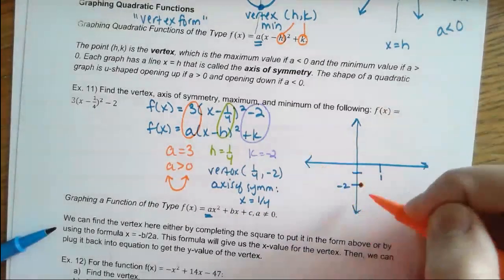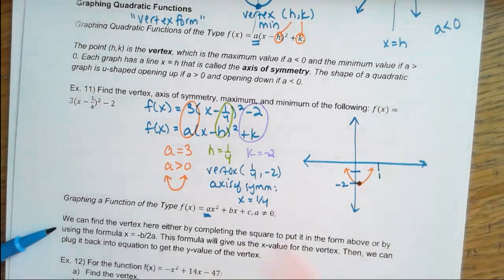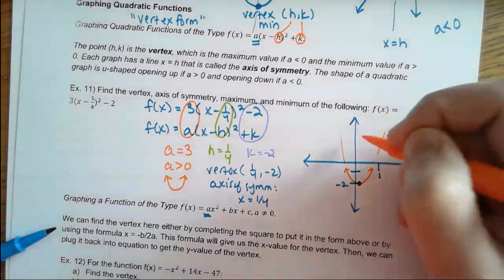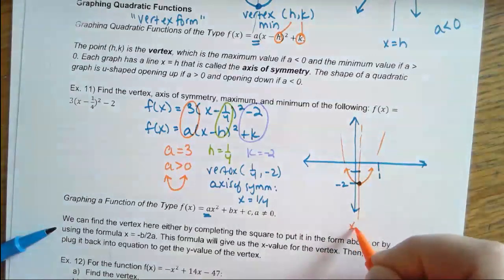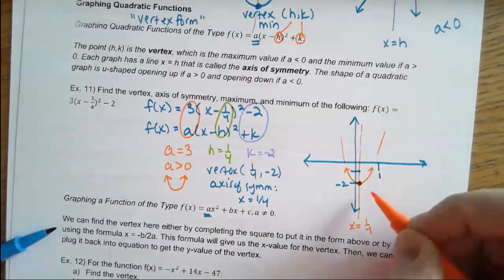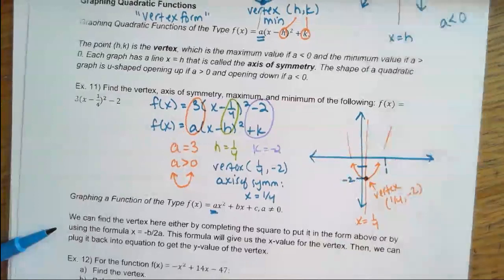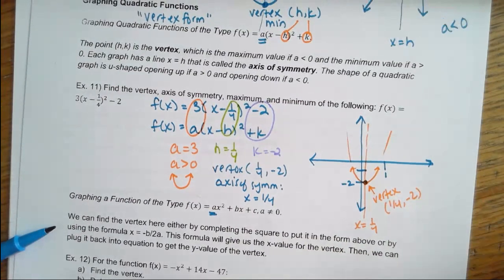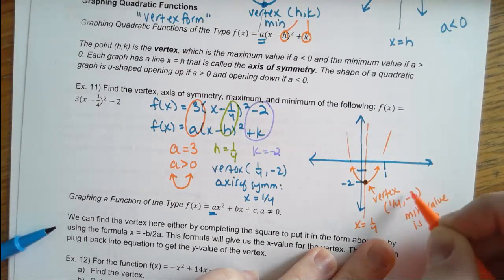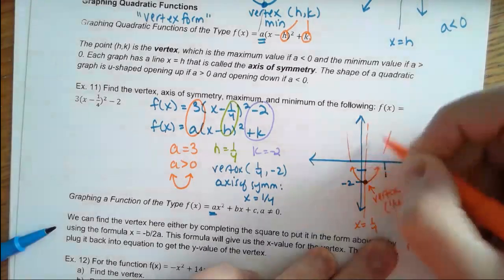I know it's going upward, right? So it's going something like this. I don't know where it crosses the x-axis. I don't have those points yet, but it's going to keep going up. I just don't know where it's going to cross. And then you have that axis of symmetry right here, making sure that you have a nice mirror image on both sides. This is your vertex at (1/4, -2). So here, your minimum value is -2, right? That's your lowest value. There is no max. It does keep going up forever.